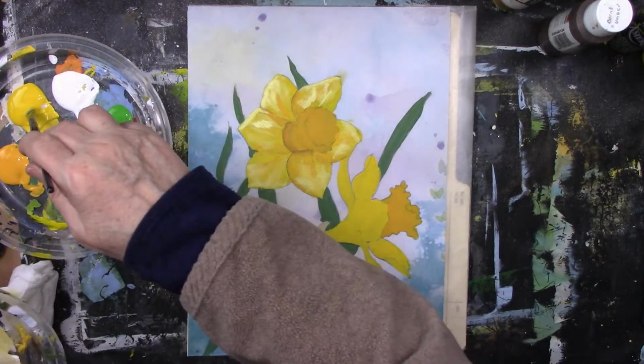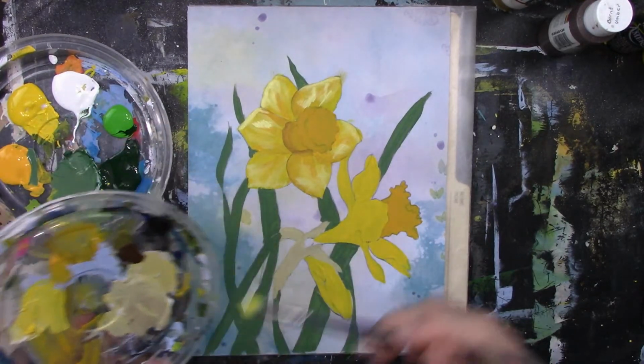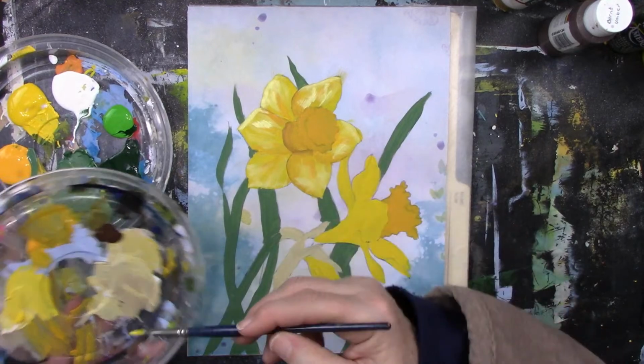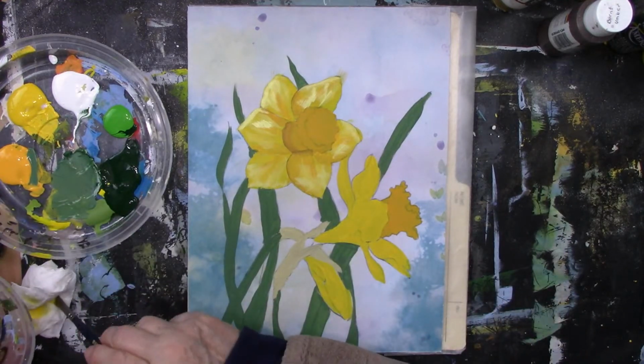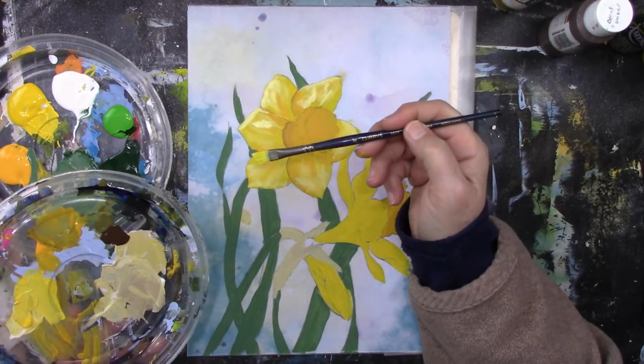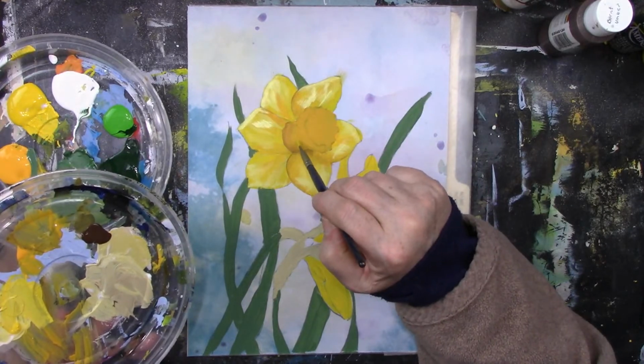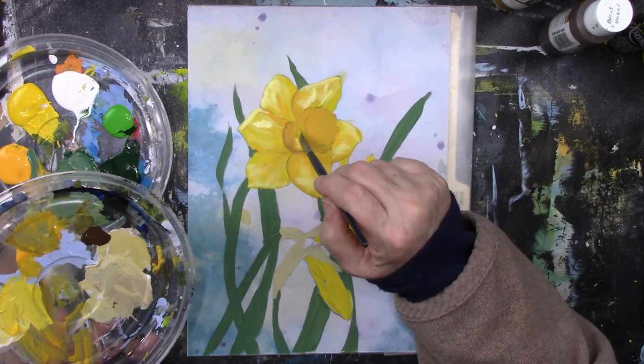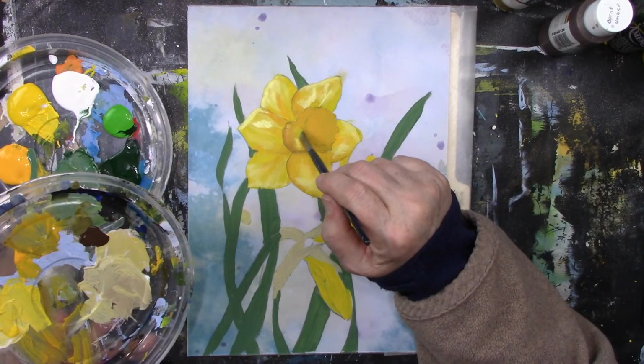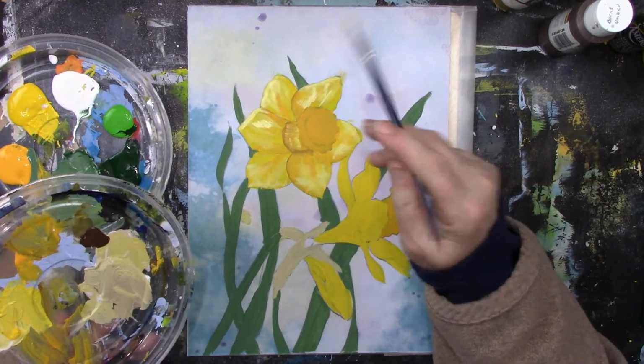Add a little more of that. And then just gonna dry brush. So I took some of the paint off, and I'm just going to sweep this down here a little bit. Just dry brushing it.